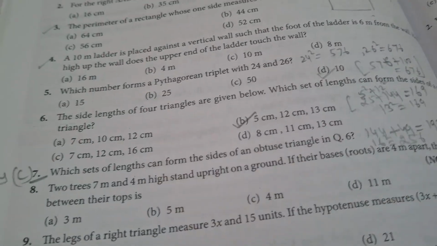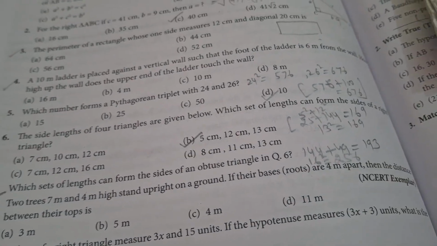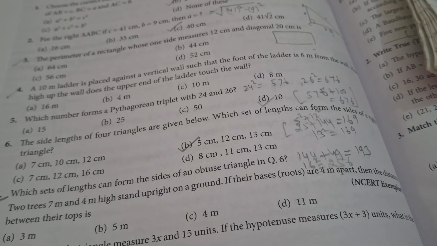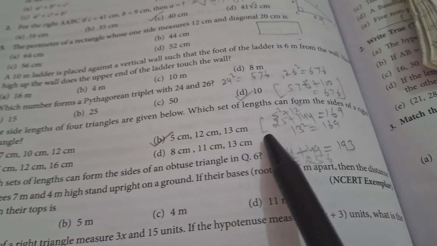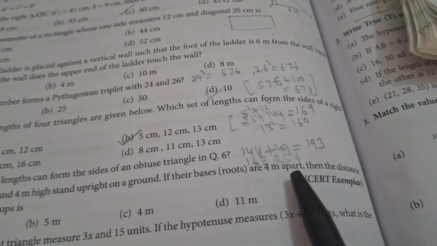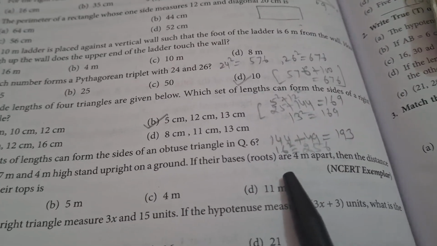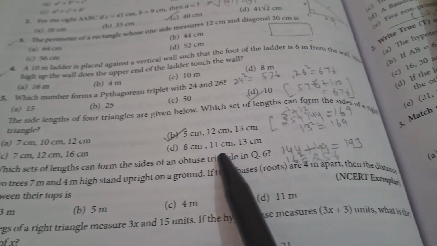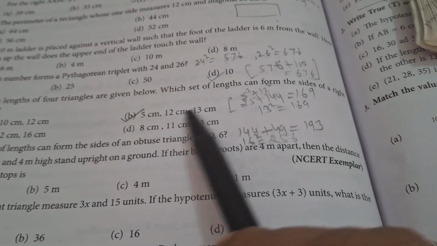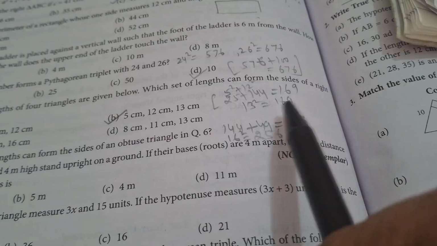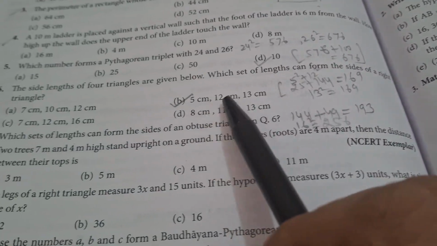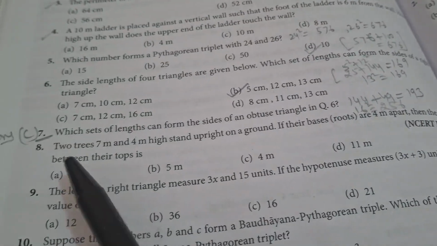The side lengths of 4 triangles are given, with options 1, 2, 3, 4 below. Which set of lengths can be the sides of a right triangle? For the sides of a right triangle, a square plus b square should be equal to c square. So check all these. See part B, 5 square plus 12 square is 169, and 13 square is 169. So that means the answer is B.